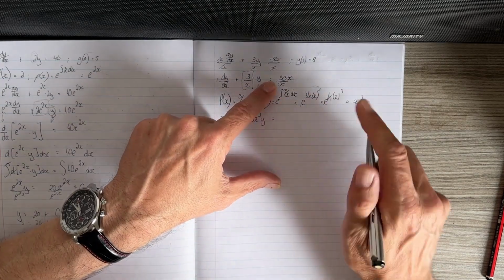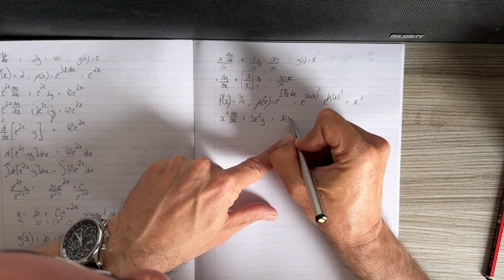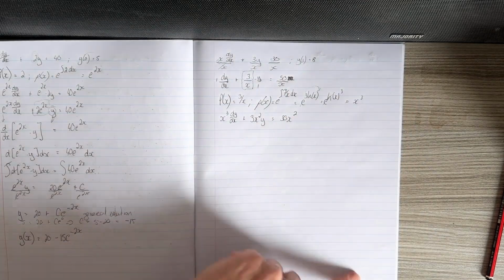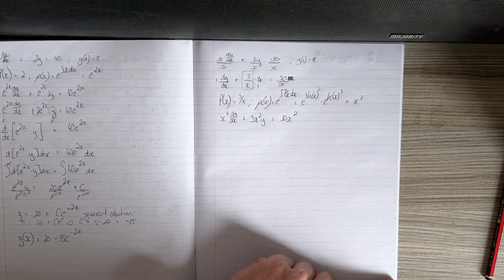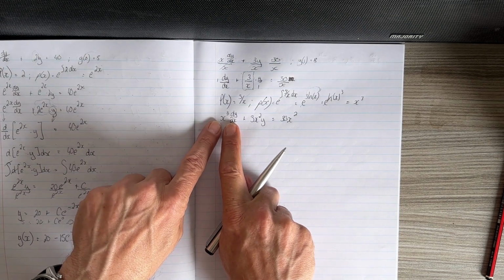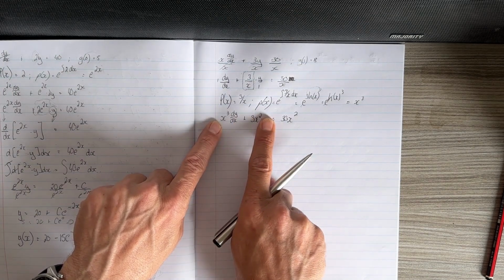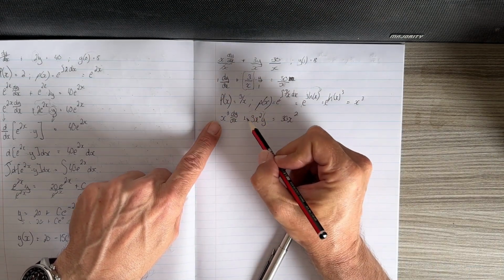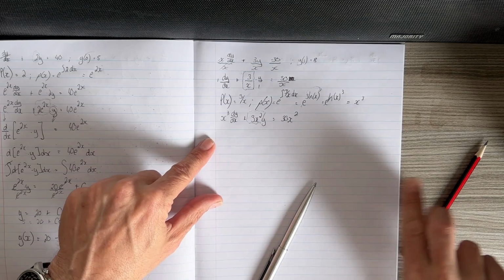Again, we're going to have a cancel and we end up with 30x squared. Okay. Take the derivative of this first term. Well, that's it there. So we know that what we used, our integrating factor, is correct.